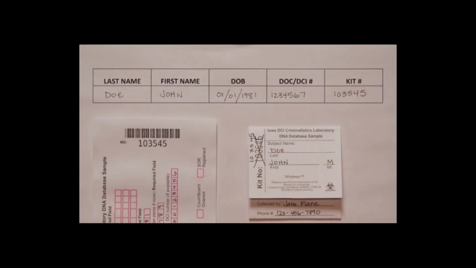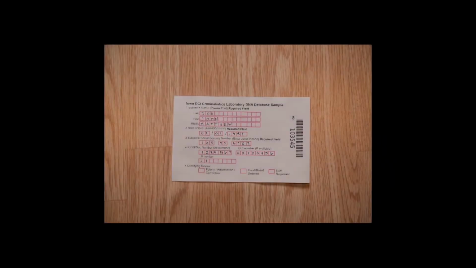Please keep your own record of the name of the individual that is collected with each kit number. This will be required should laboratory personnel need to contact you regarding a sample. It is essential for accurate DNA records that the requested information is filled out in completion.